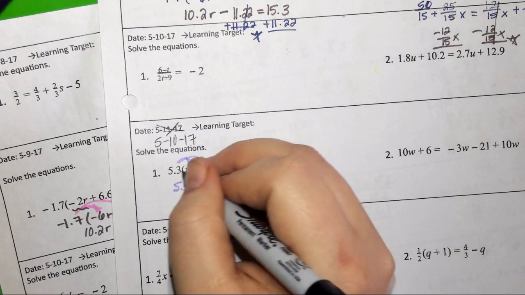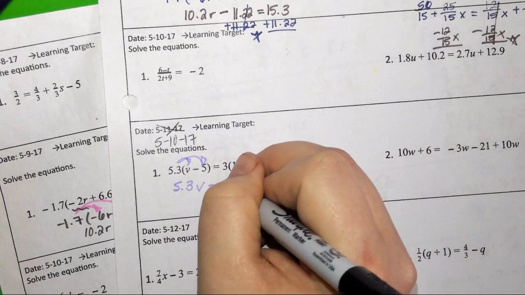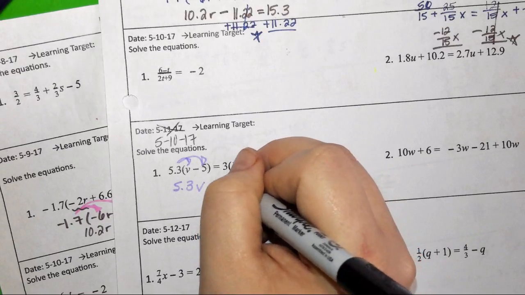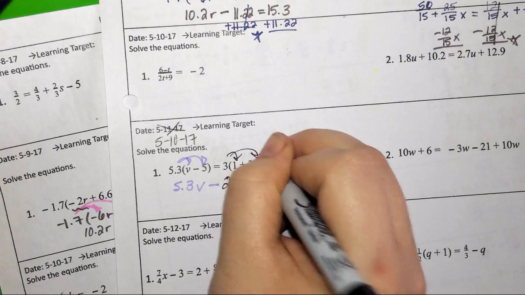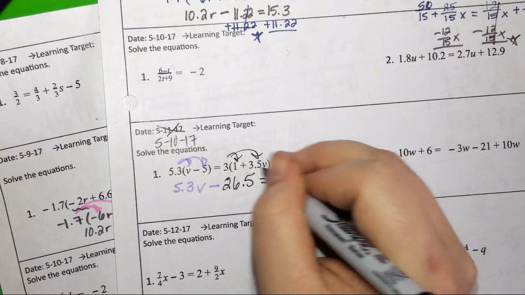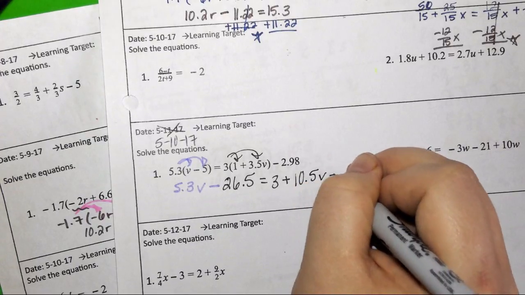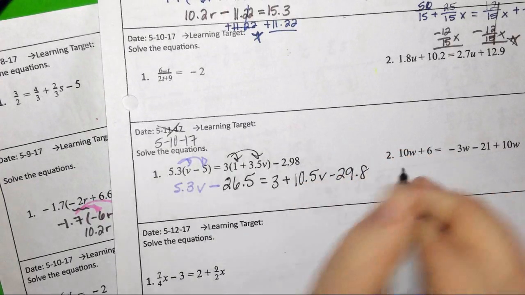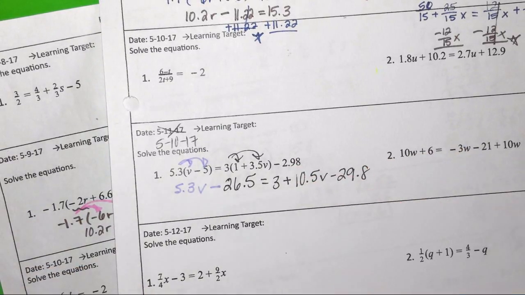When I distribute that 5.3 to the 5, what do I get? 26.5? Okay, and then when I distribute the 3, I got 3 plus, I don't know what 3 times 3.5 is. 5e minus 2.98. Okay. I would then combine the like terms. 2.98.